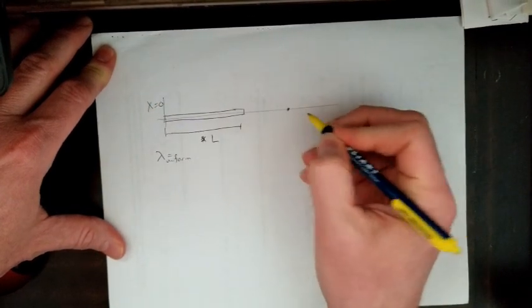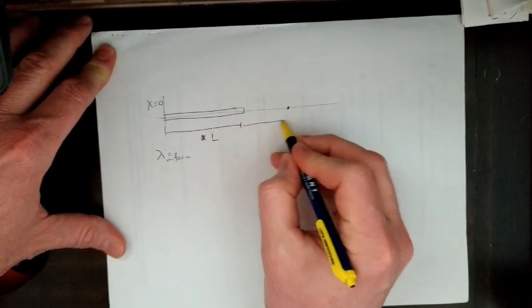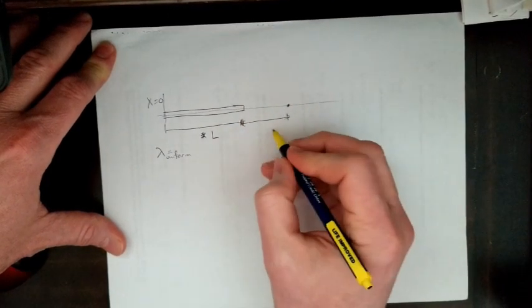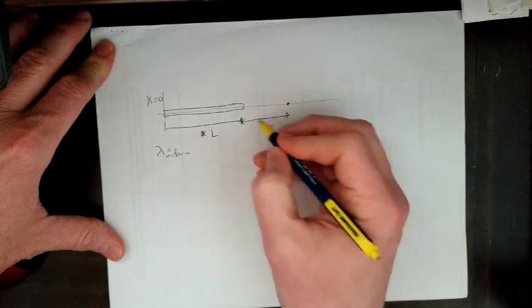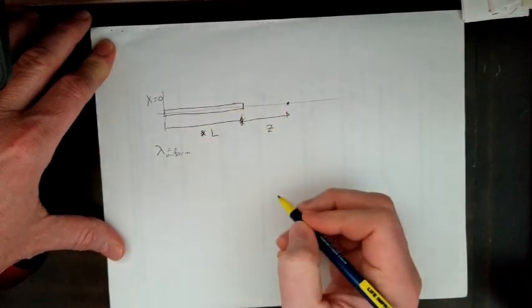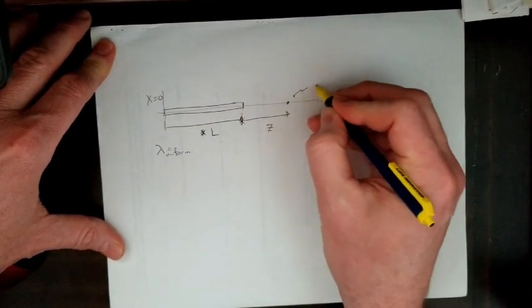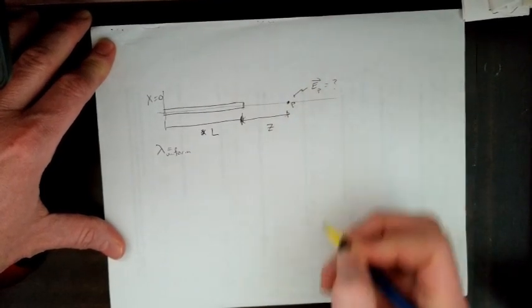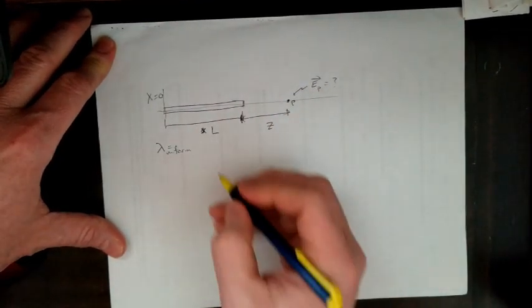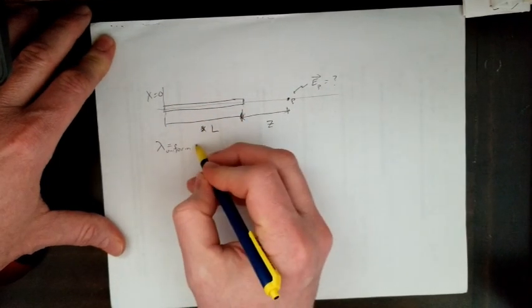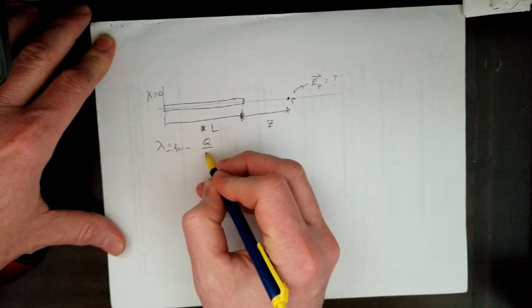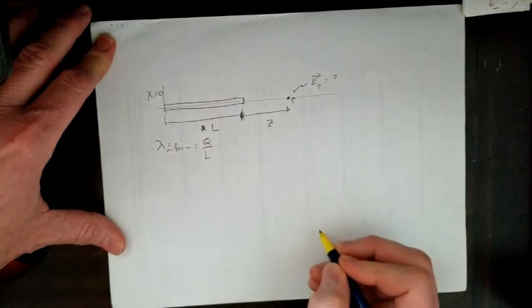And then here I have some point, and we'll call this distance here z, and that's from the tip here. And the question is, what is the electric field at this point? We'll call it point P. So the electric field at point P equals what? First off, this uniform charge density, and so the total charge will make Q over L.